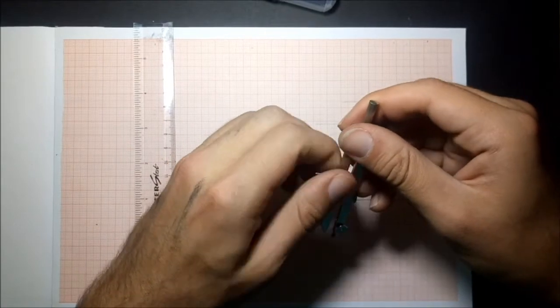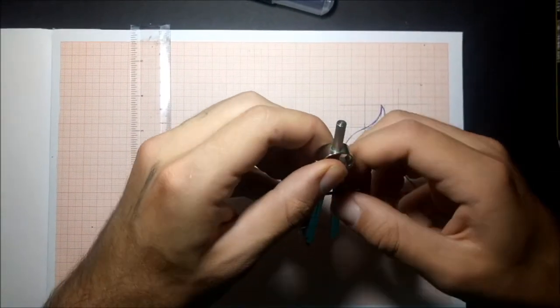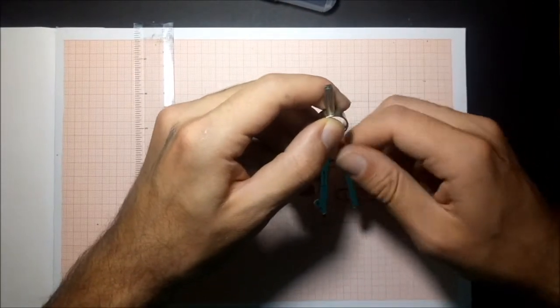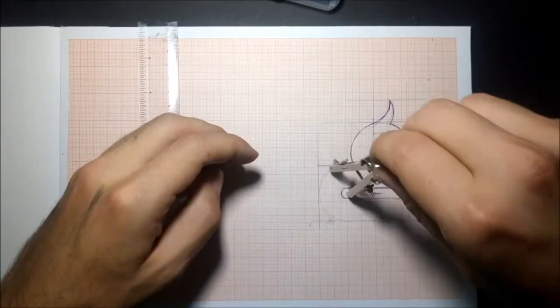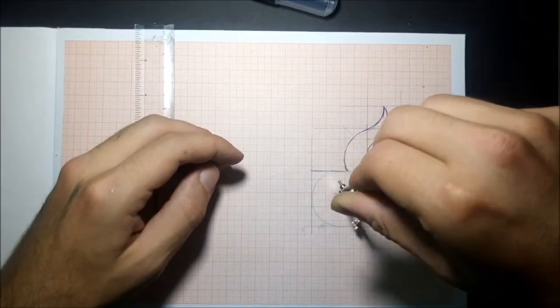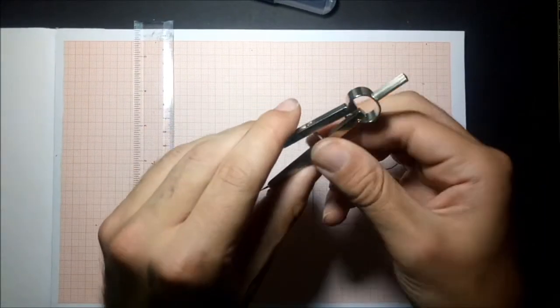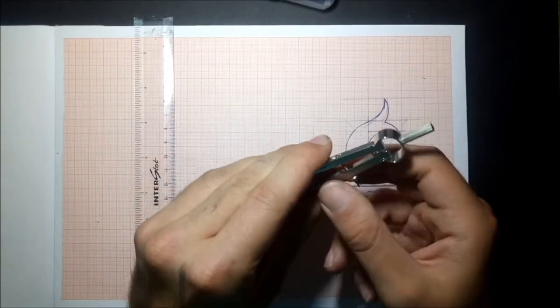using the same base point. You draw the other circle, the bigger one. This one. So let's outline this and color it and see how it will look like.